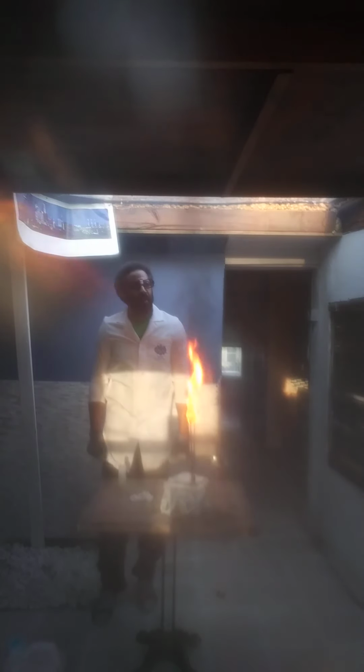As you can see, it's burning a little bit more aggressive. We're getting more of a chemical reaction. We're getting more aggressive smoke. Whereas with the lighter fluid, you had less of an aggressive reaction. So you can see that the flammability is more aggressive with the gasoline.